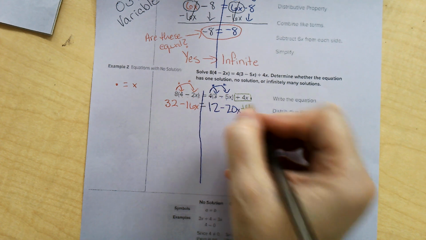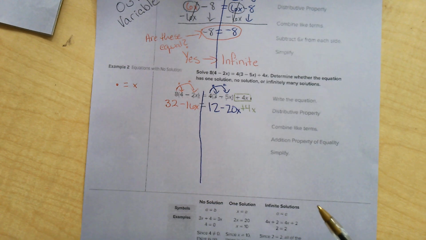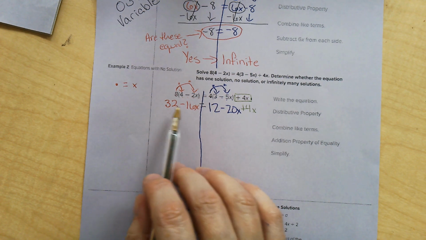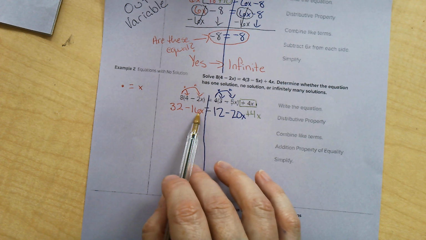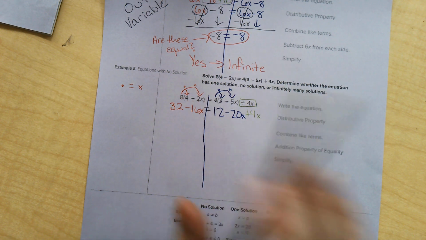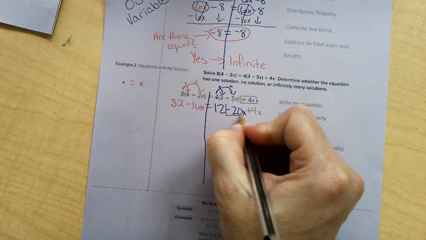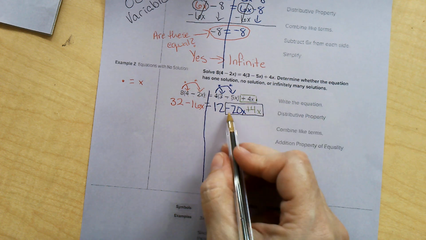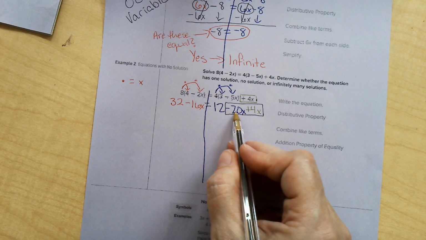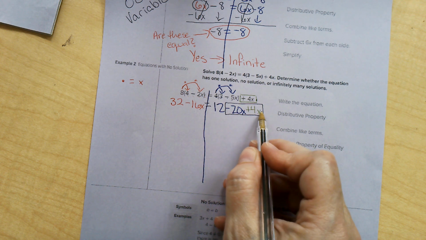All right. Now at this stage, now that we've distributed, we're going to see if we have any like terms. All right. On my red side, I have no like terms. I have a term with an x and a term without an x. These are not alike. They cannot be combined. But on my other side, I have minus 20x plus 4x. Remember, the sign in front of the number always goes with the number that's behind it. Okay, so minus 20x plus 4x.